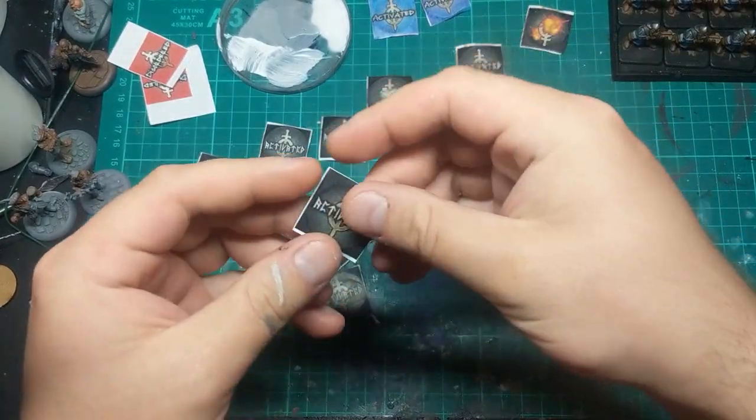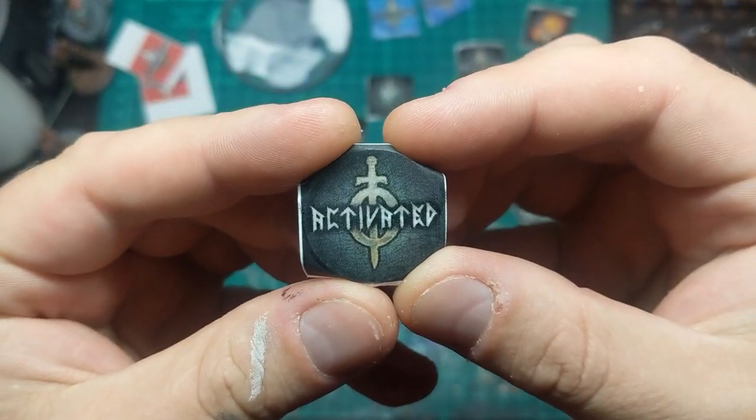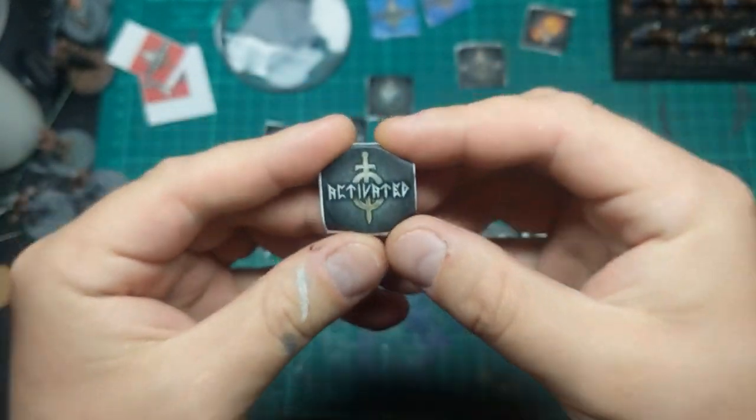But my black and white ones, they're still looking pretty good. Once again, it'd be better on a laser printer, but that's definitely worked. I think it looks quite nice.